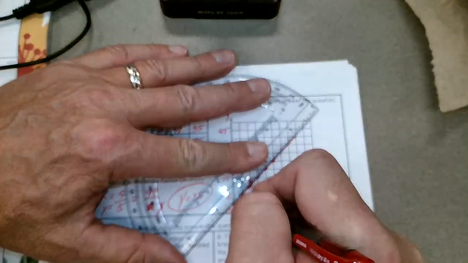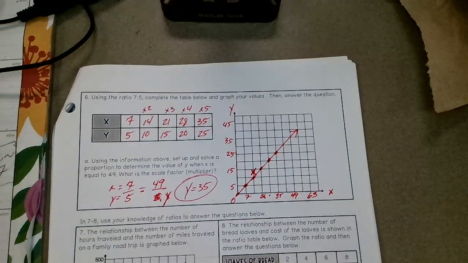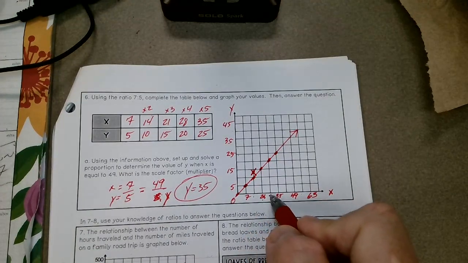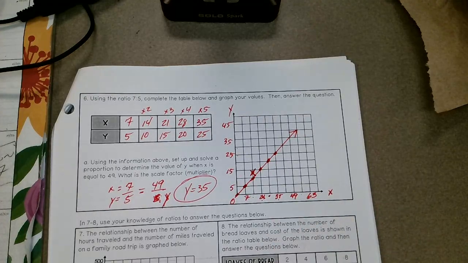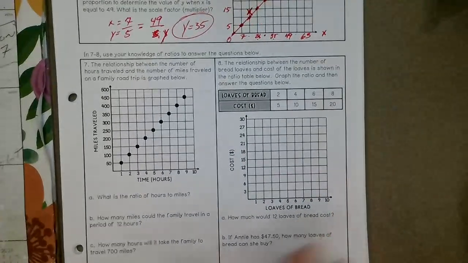So if you make a mistake, and I couldn't erase it because I'm using pen so you could see it a little bit better, but there it is. So 7, 14, 21, 28, 35. These are intervals of 7 going across there. Okay, let's take a peek at number 7 and go.